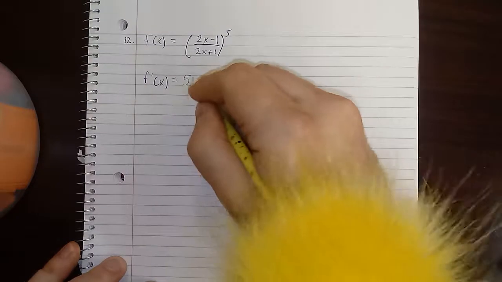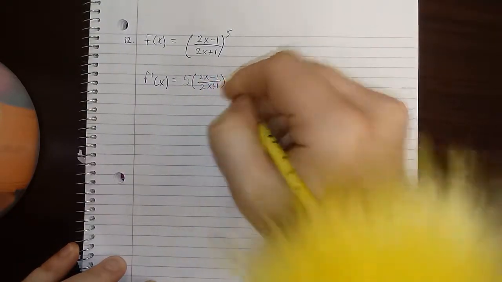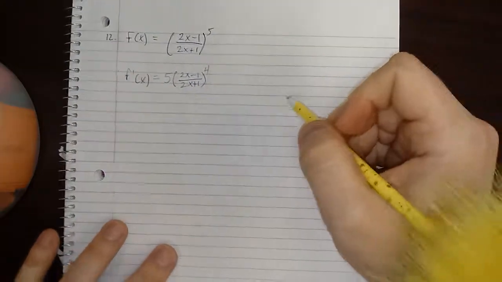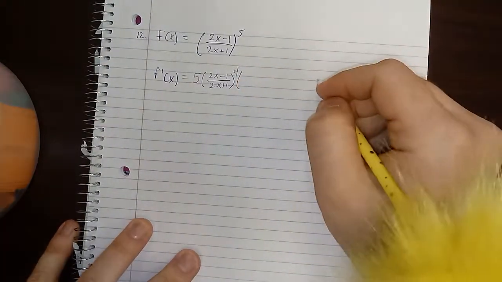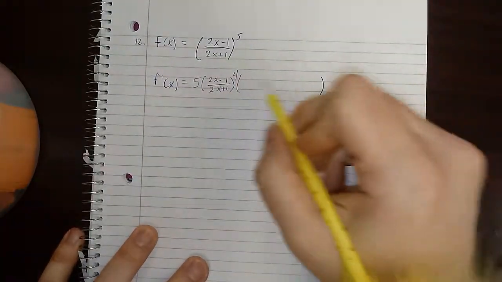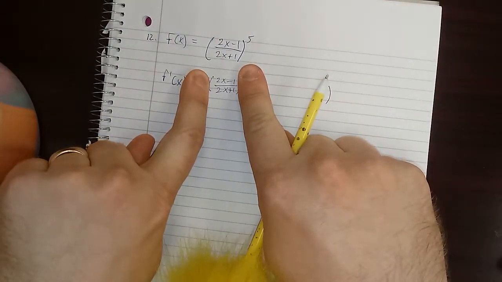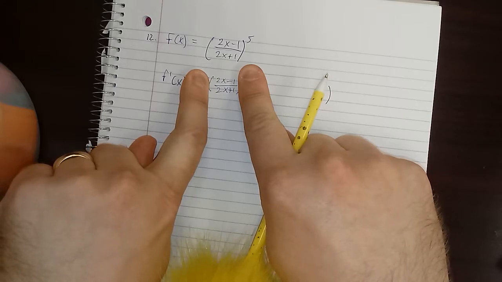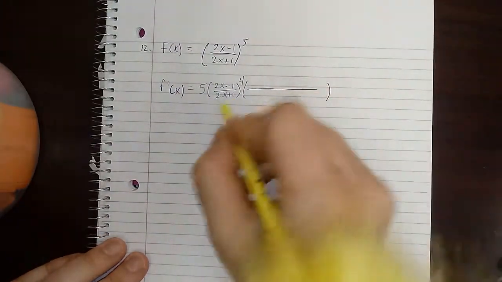We'd get 5 times 2x minus 1 over 2x plus 1 to the 4th power. That's like the main derivative. But then I have to multiply by the derivative of the inside. Derivative of the inside. Oh, it's just that. Oh wait, that's two things divided by each other. Oh, the only way to do the derivative of two things divided by each other is quotient rule. So we'll do quotient rule.